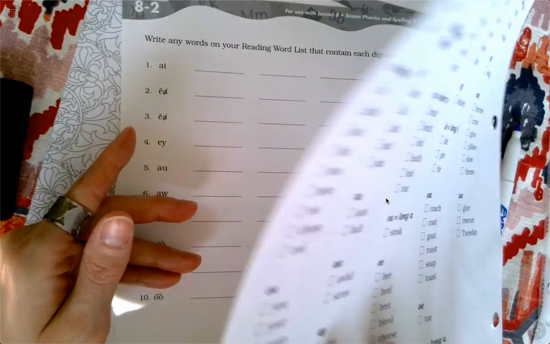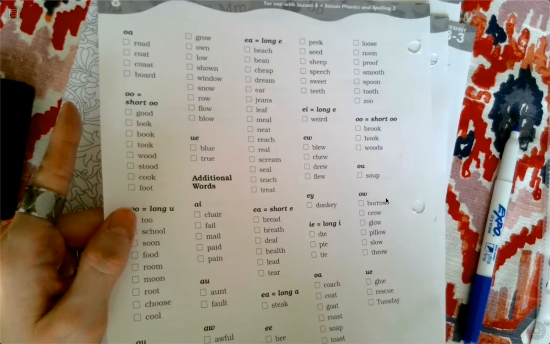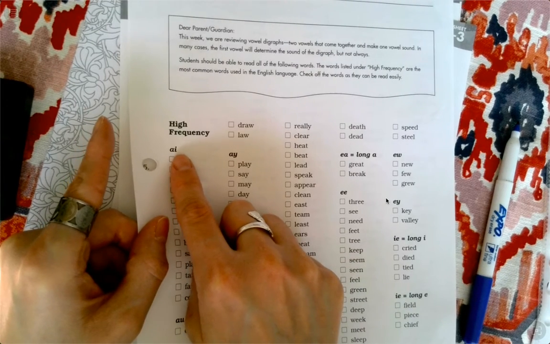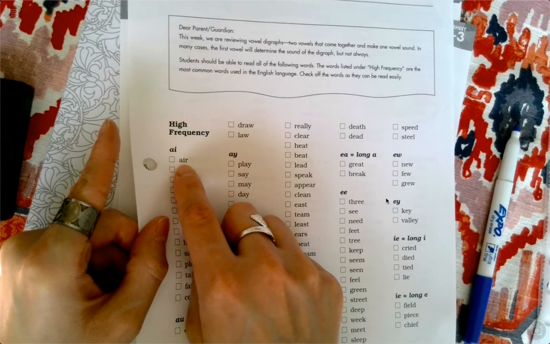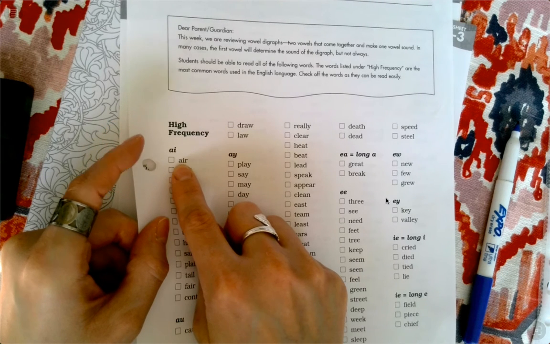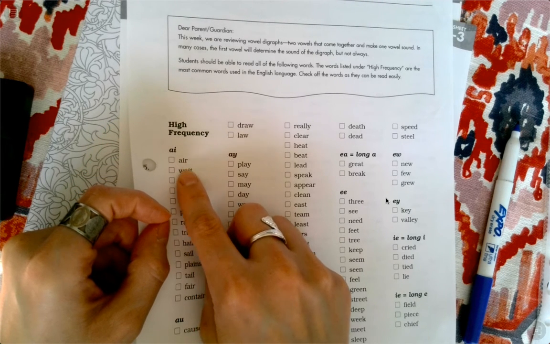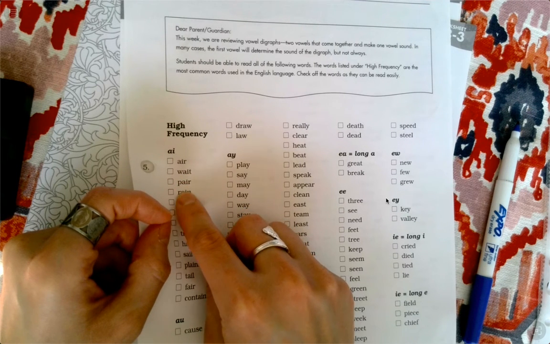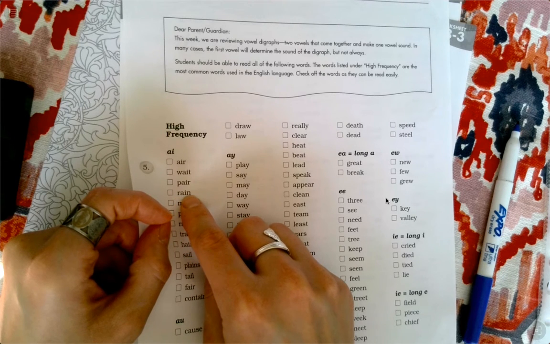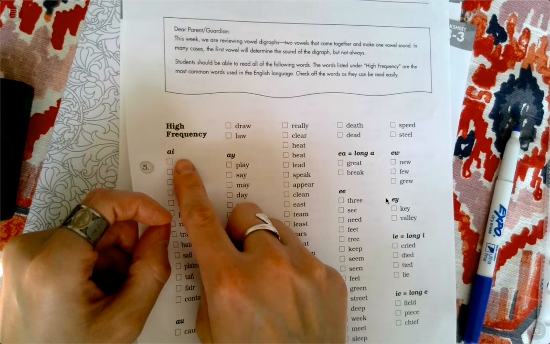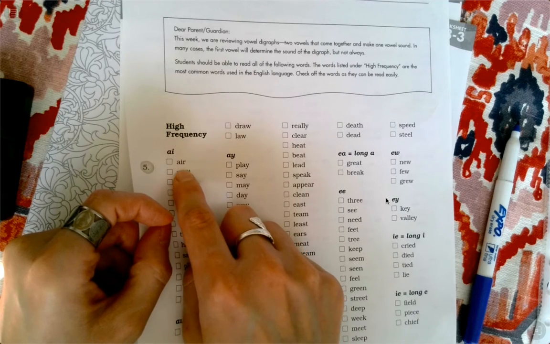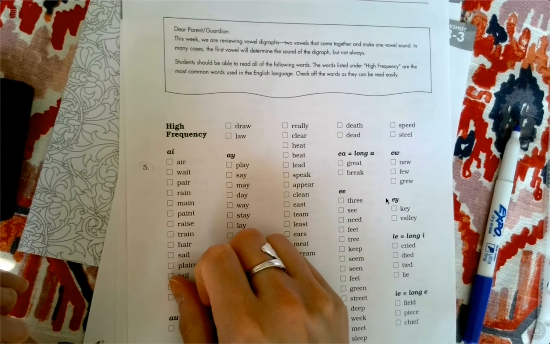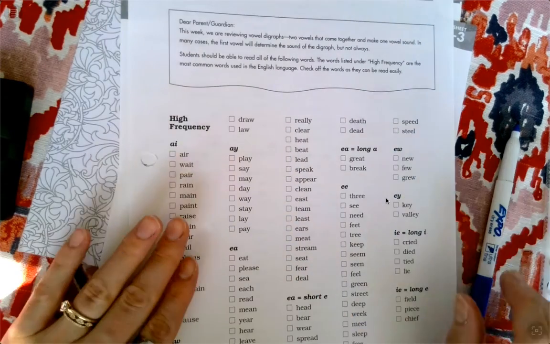There's a front side and a back side, and it should be easy if you know what the sounds are. Like this first one, AI, you should remember sounds like A. So this one is air, this one is wait, this one is air, this one is rain. You should be able to sound them out even if you don't know what the word is. Of course, if I was reading them more fluently, I would just say air, wait, pear, rain. So these words you should be able to read.